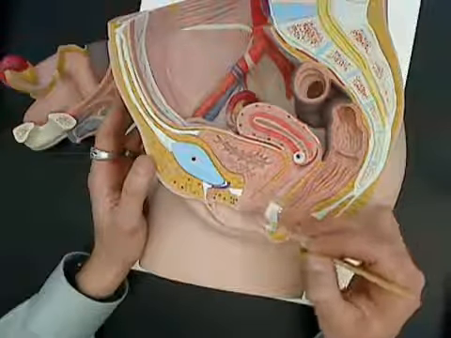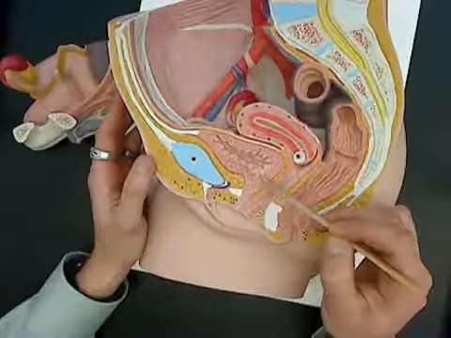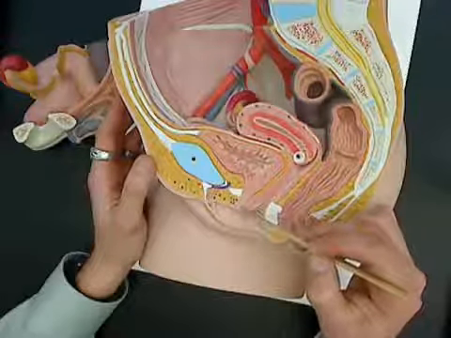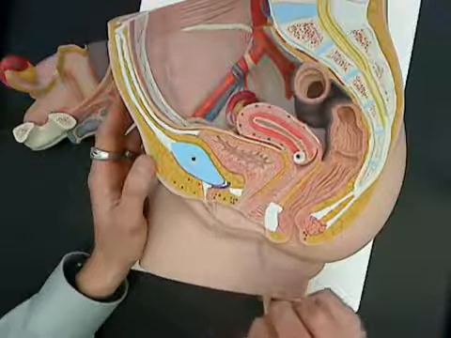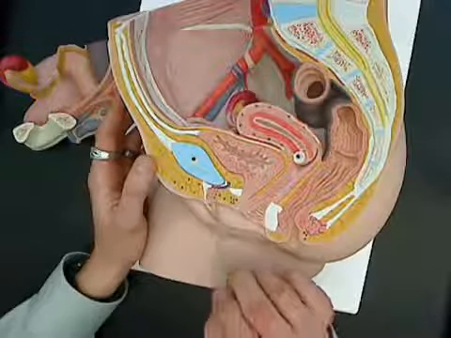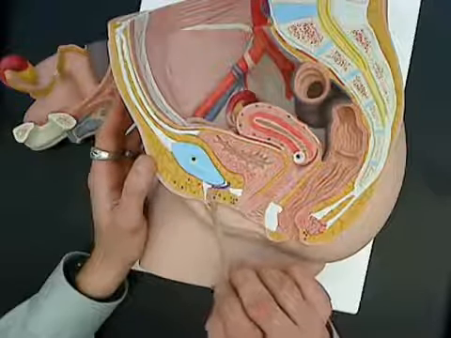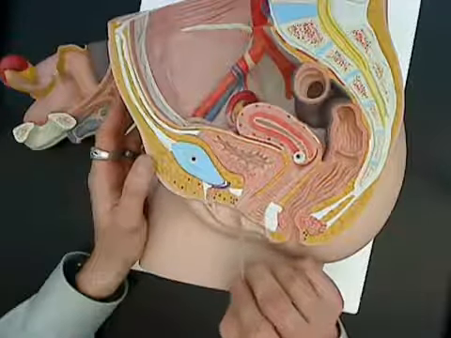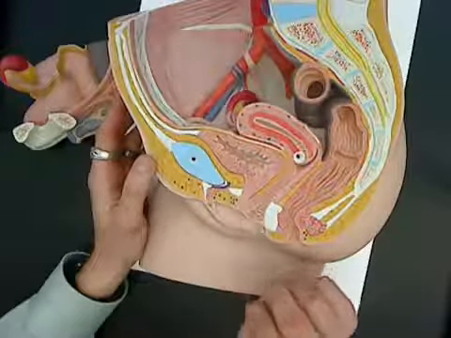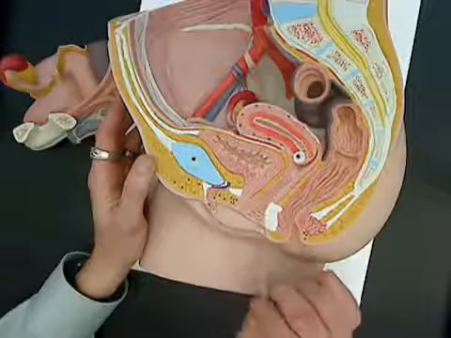This is the female urethra. And you may note that the urethra lies between the clitoris, or the top of the vulva. This whole region inside of the labia minora is called the vulva. So the clitoris lies at the top of the vulva. Then we have urethra, and then we have vagina. So the urethra is between the vagina and the clitoris.